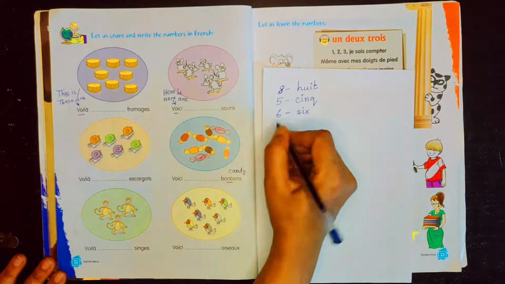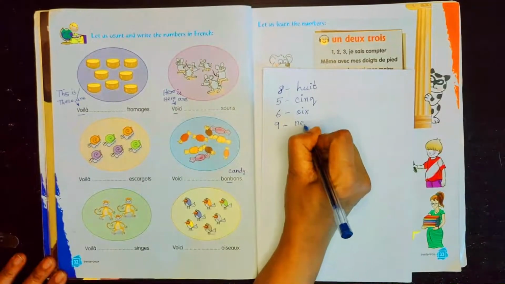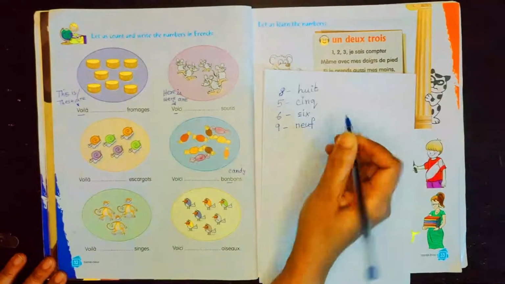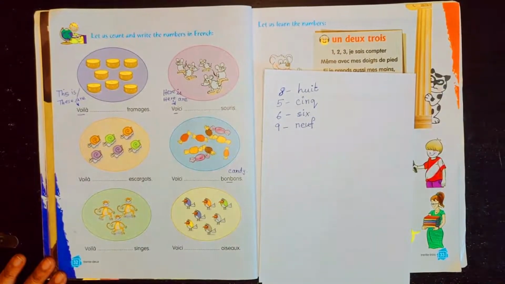So how do you write 9? Tell me, children. Yes, neuf. N-E-U-F means 9. How many candies are there? Here are 9 candies. 9 is said neuf. Okay, neuf bonbons. So, voici neuf bonbons.